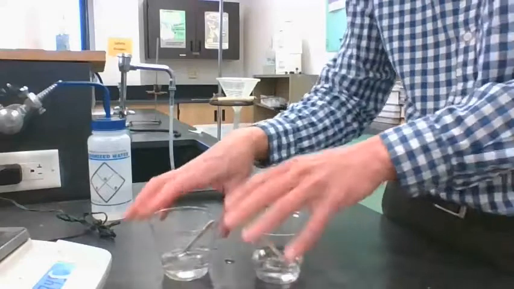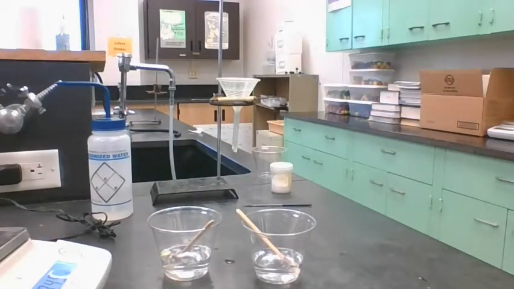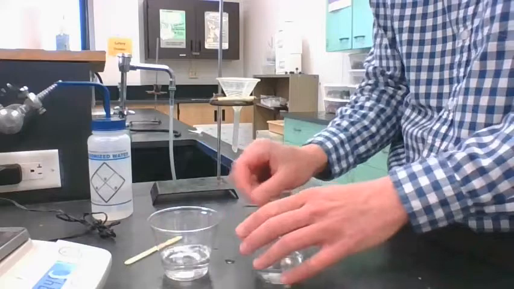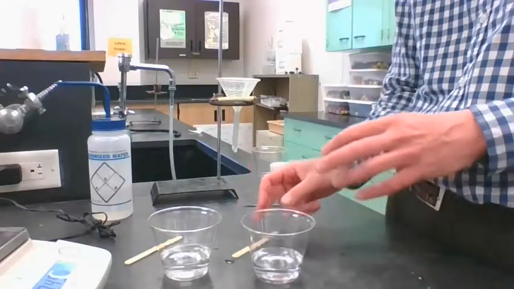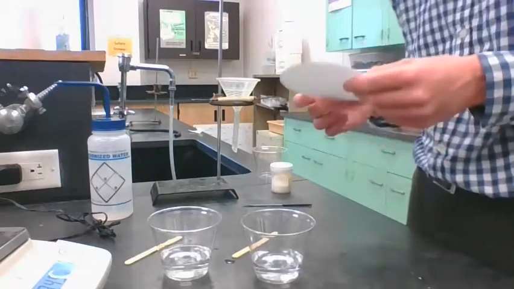Okay, right when we got there, there's a couple of clear solids. So we got two clear solids that we're going to use. The next thing to do is to set up our filter paper here.